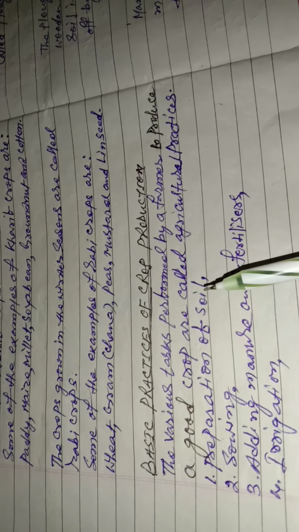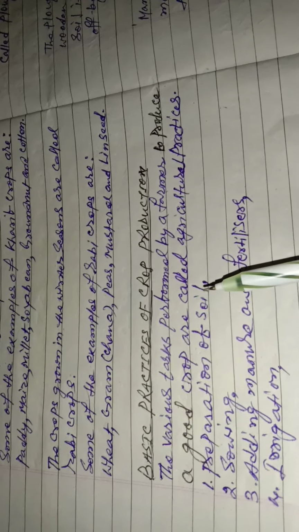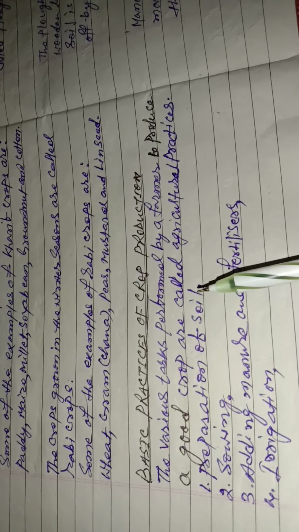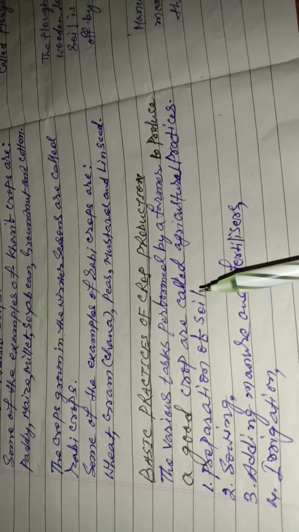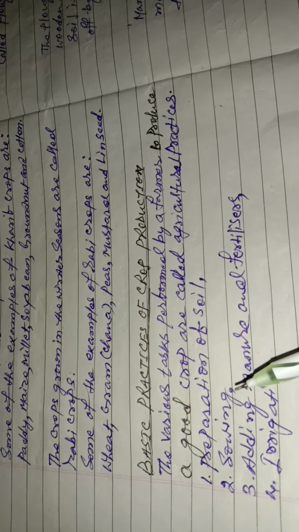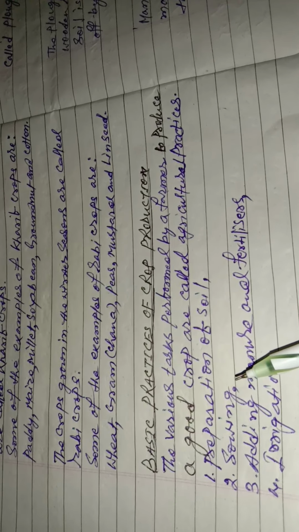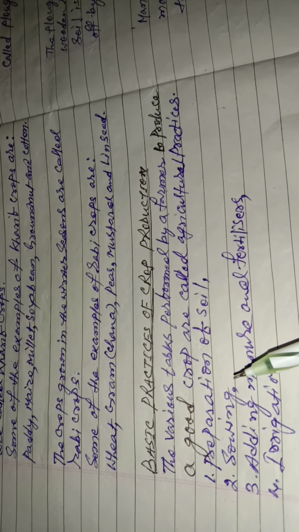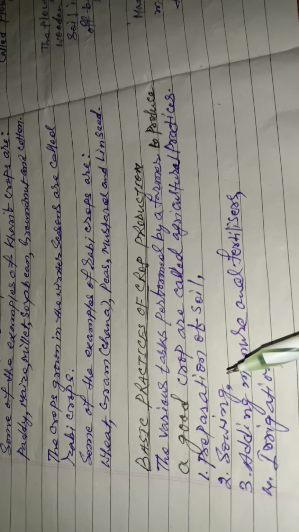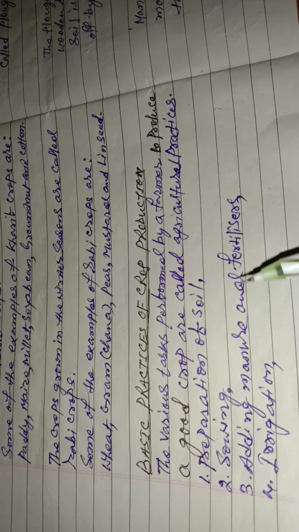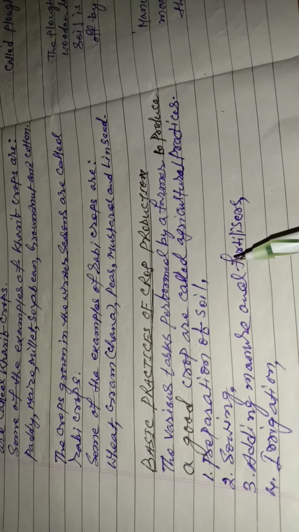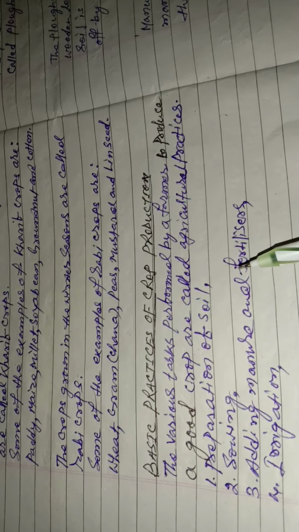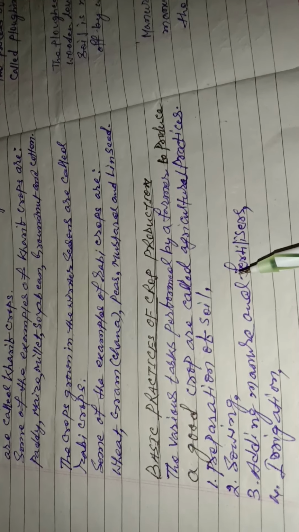So the first step is the preparation of soil, in which we will know how the soil is prepared with various types of tools. Second is sowing. Sowing is basically the scattering of seeds, or the process of putting the seeds into the soil. Third is adding manure and fertilizers, which is very important because the crops lack various types of nutrients.